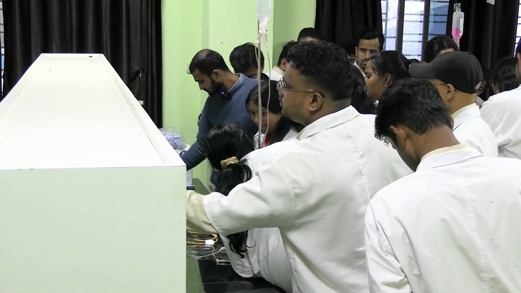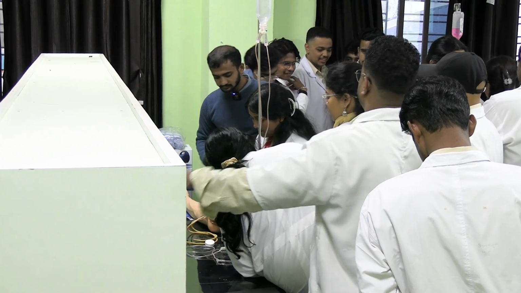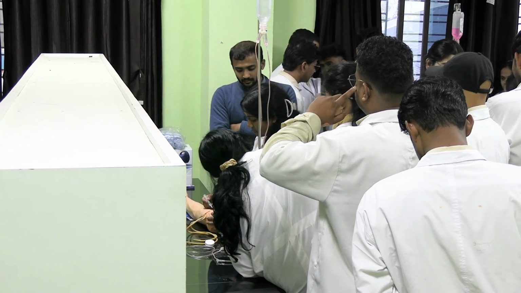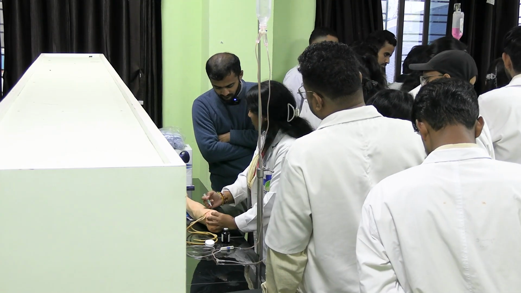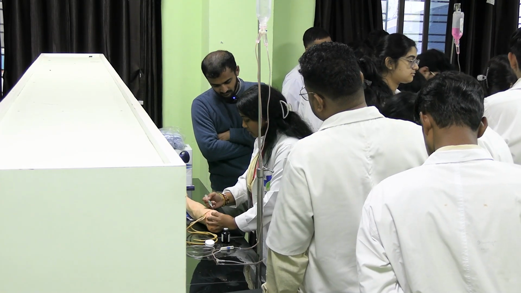It should be equal in all except for the ones in which you're going to give at 90 degrees. The bevel should be facing upward in all the rest. 45 degree.